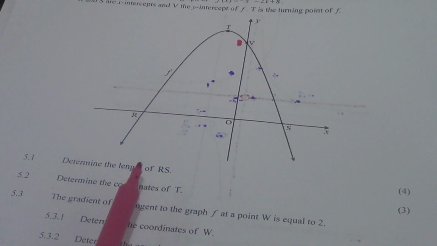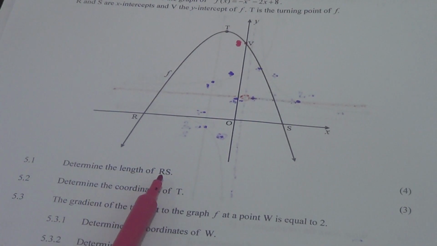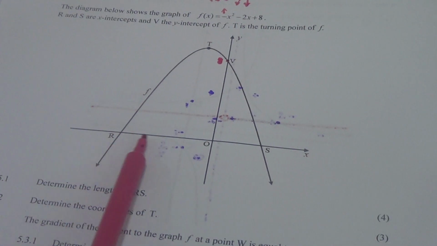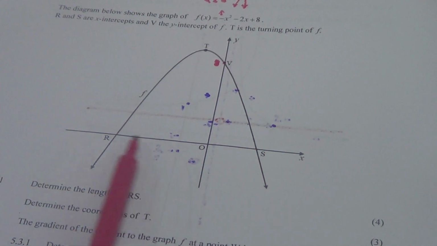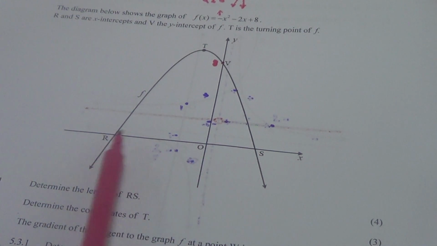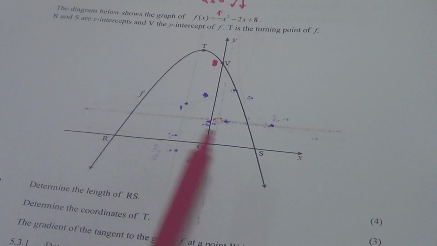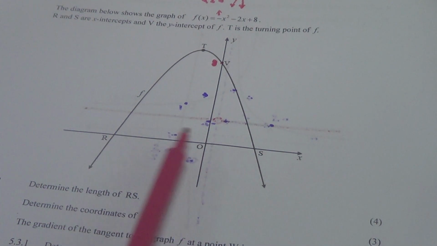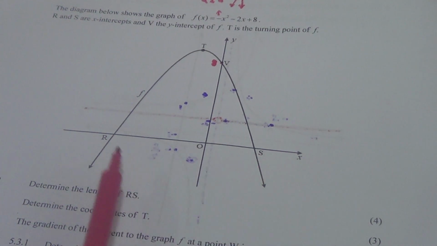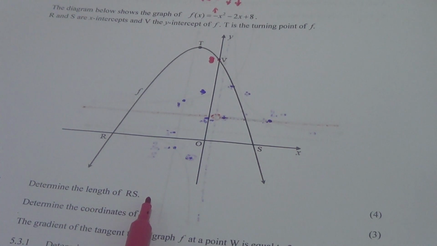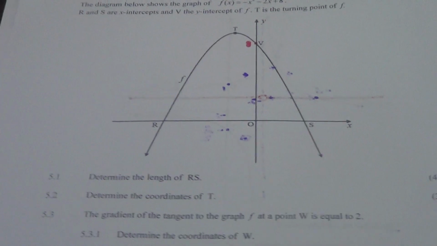So we can just go on and say determine the length of RS. Okay, RS is a horizontal line. Now a horizontal line is only determined by the difference of the x values here and there. So what are the x values there? They are the x-intercepts. So we need to solve for these x-intercepts first and then find the difference between the two. It gives us that length. Easy.